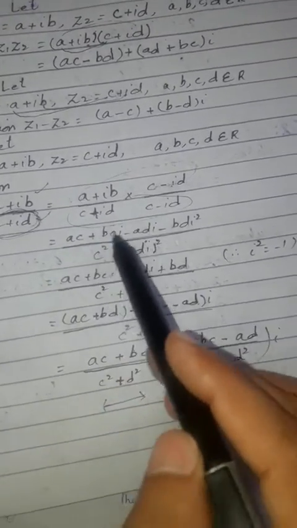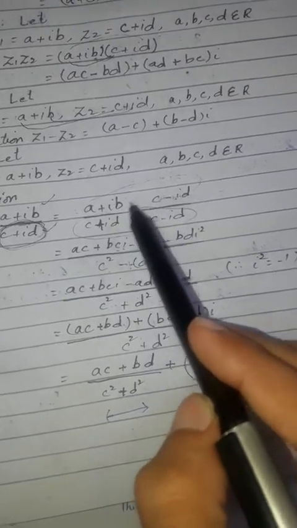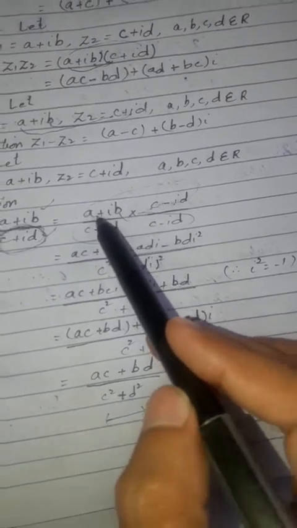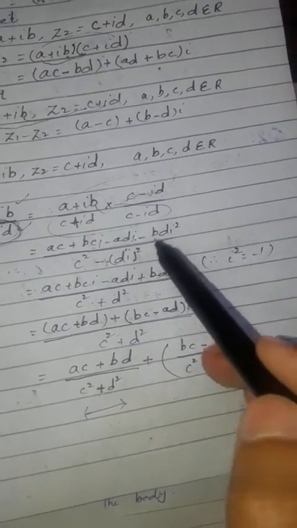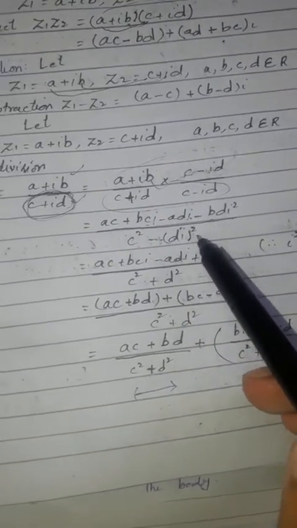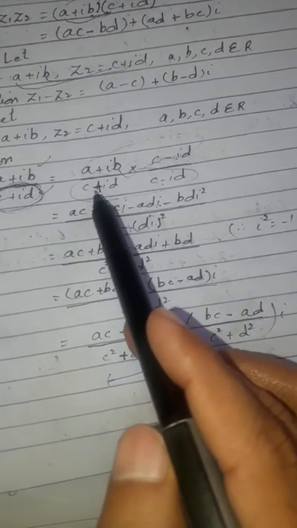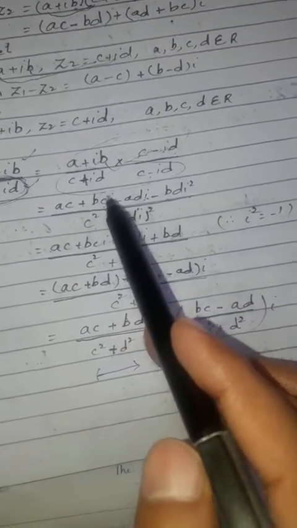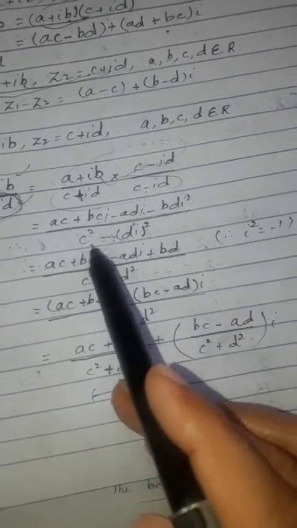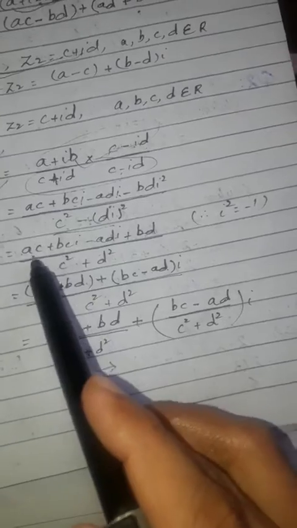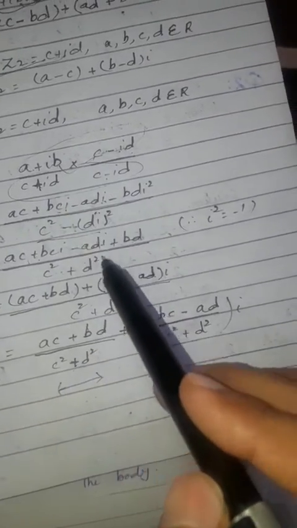In the numerator, this is multiplication: ac plus bc iota, then minus ad iota, then iota b into minus iota d, they are multiplying to each other. Similarly in the denominator, this is a formula: (a plus b) into (a minus b) equals a square minus b square. Simply I am using that formula. Then multiply: ac plus bc iota minus ad iota.